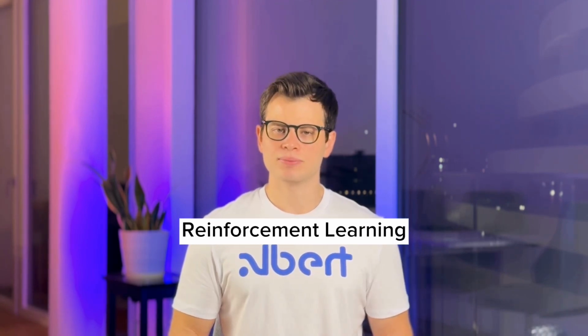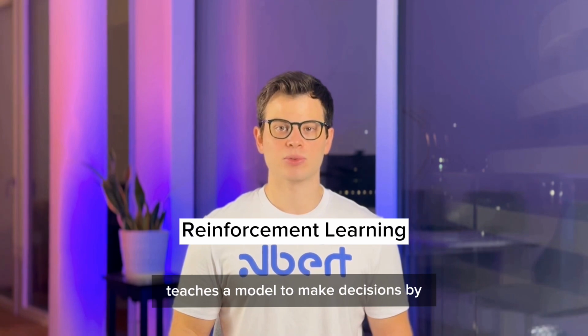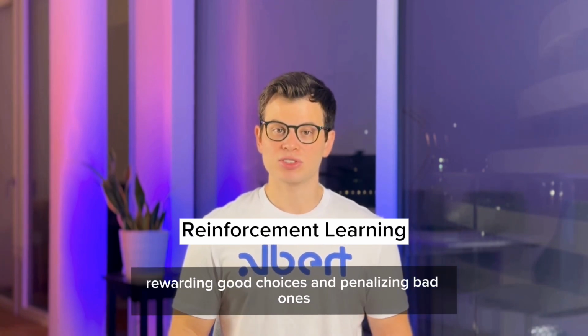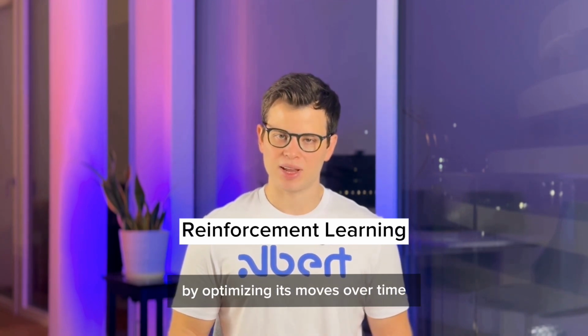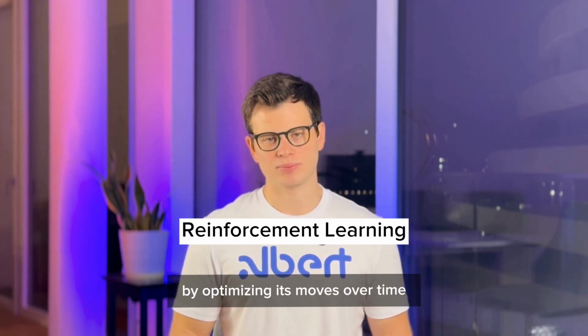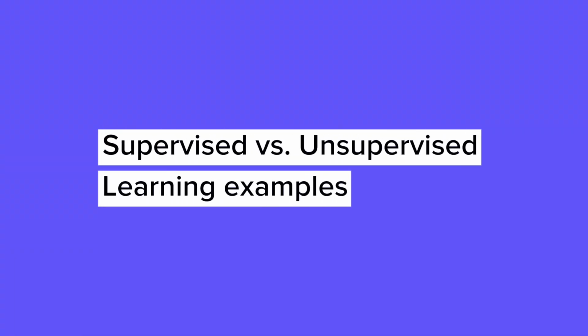Reinforcement learning teaches a model to make decisions by rewarding good choices and penalizing bad ones. Example: training an AI to play a game by optimizing its moves over time. Supervised versus unsupervised learning examples.